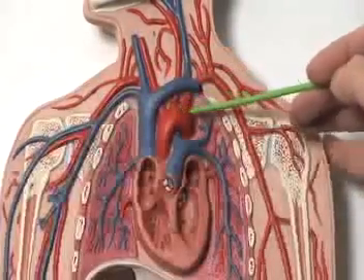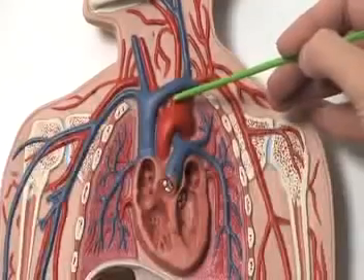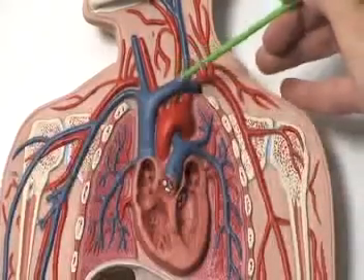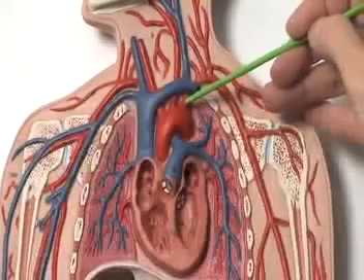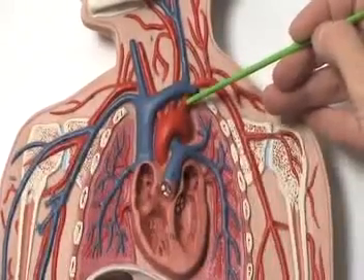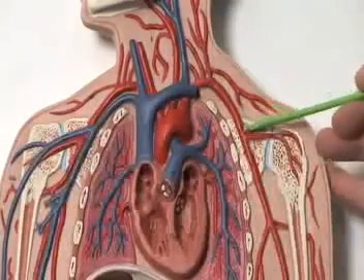Also coming off of the arch of the aorta, to the left side, we have the left common carotid artery coming directly off the arch of the aorta, and we have the left subclavian artery coming directly off of the arch of the aorta itself and going to the shoulder area.